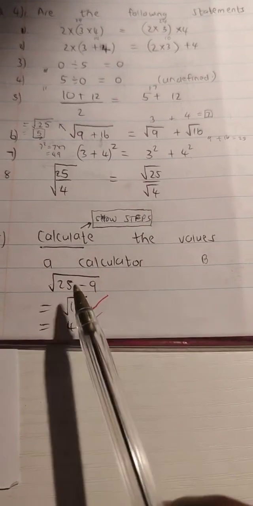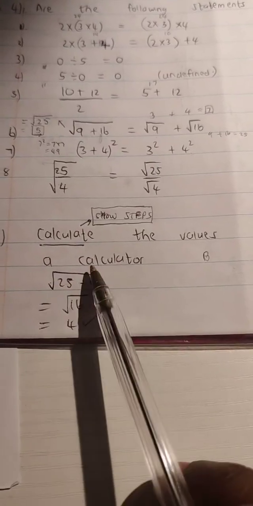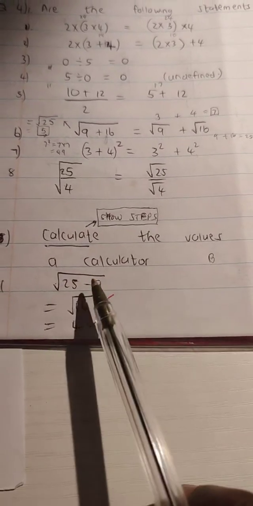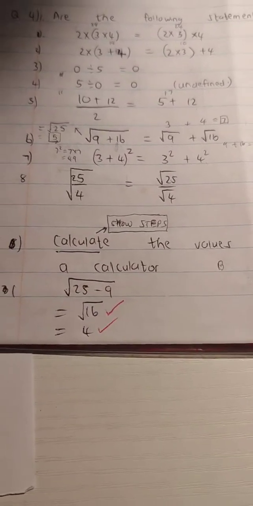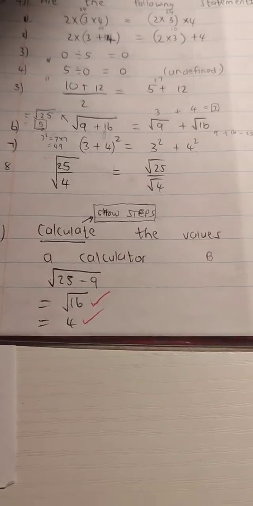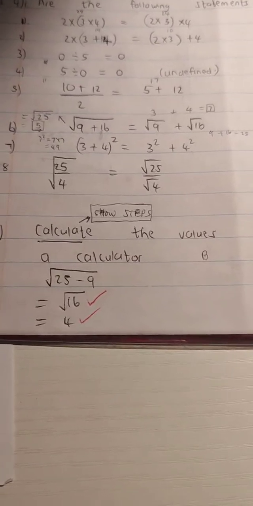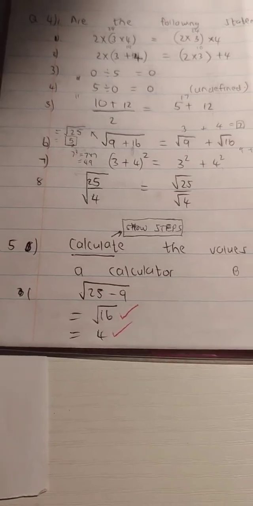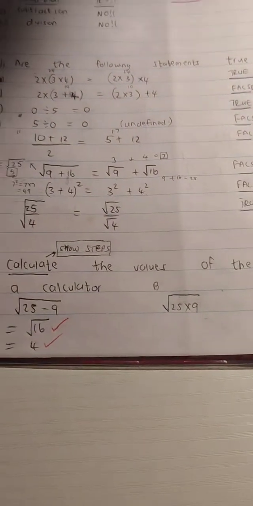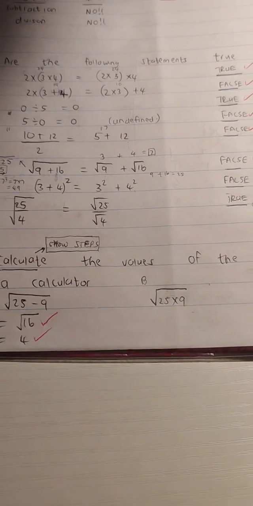We do not split the root for addition and subtraction. We only split the root for multiplication and division. Let me explain through another example to make this point very clear.